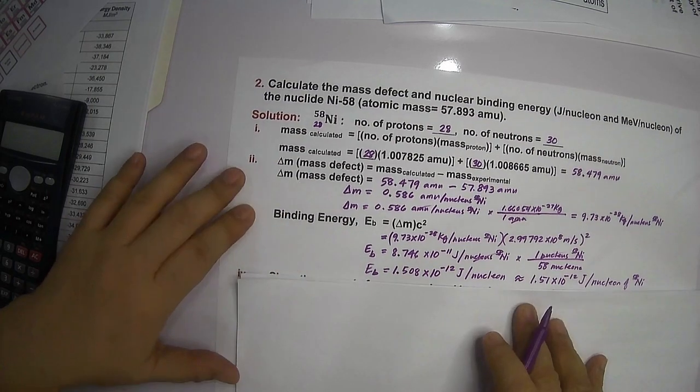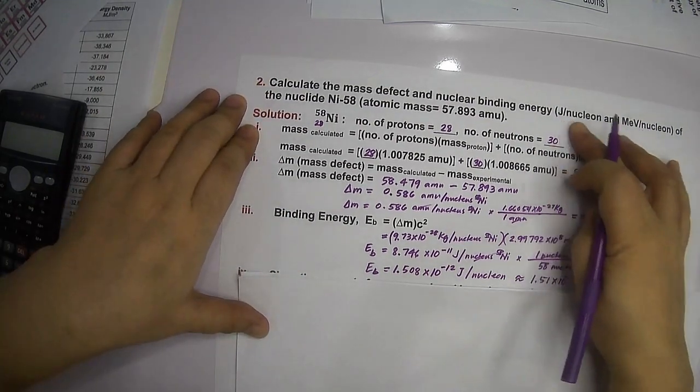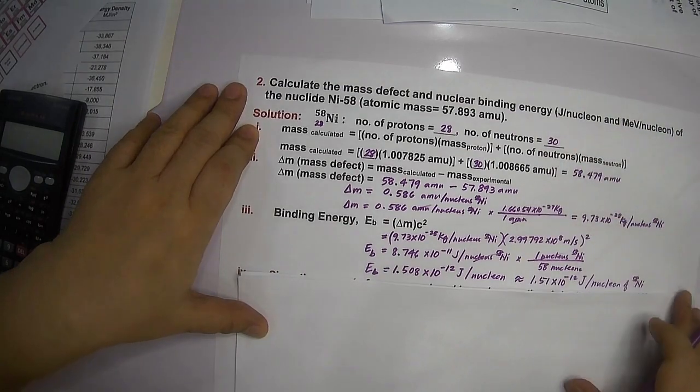That is for the first unit, in joule per nucleon.